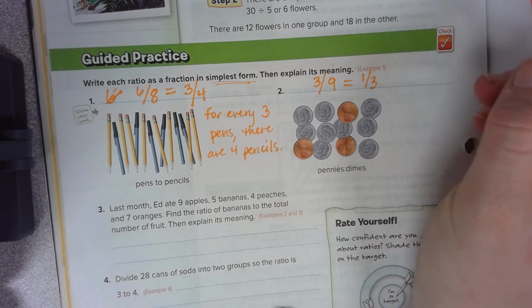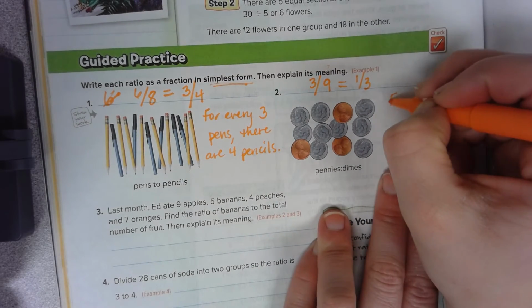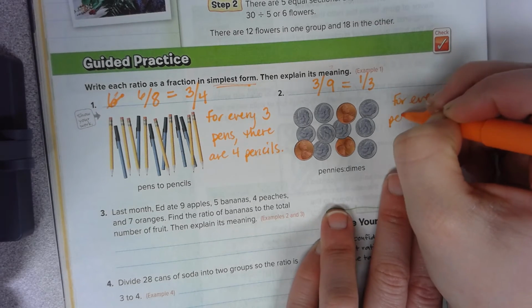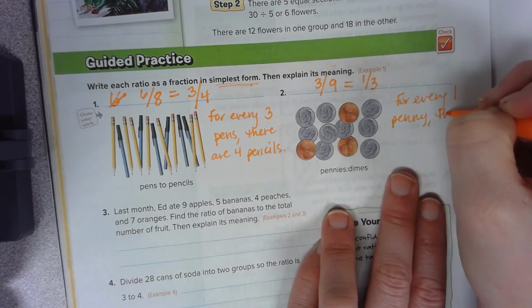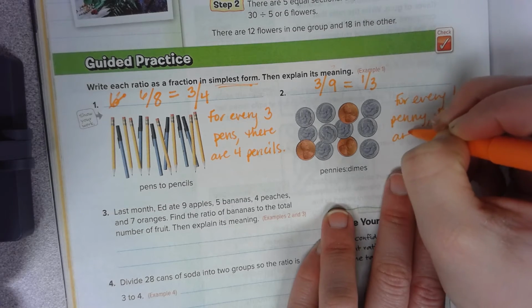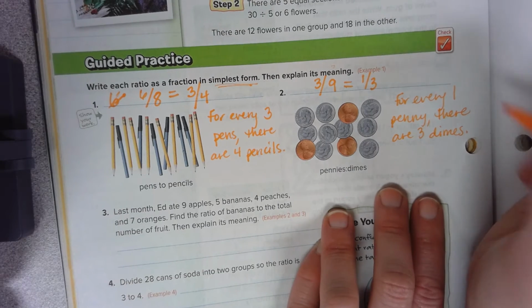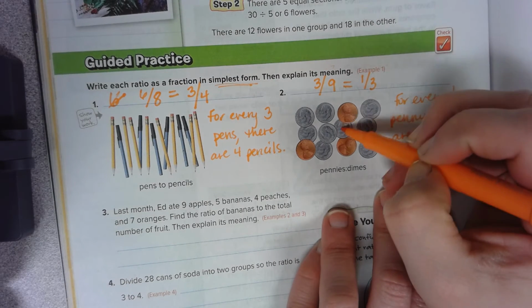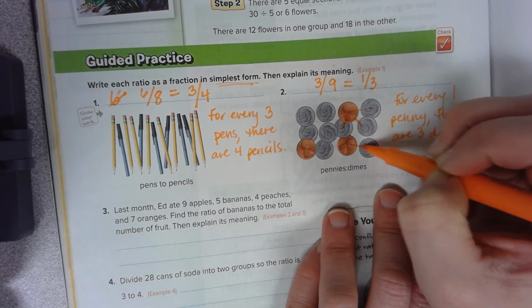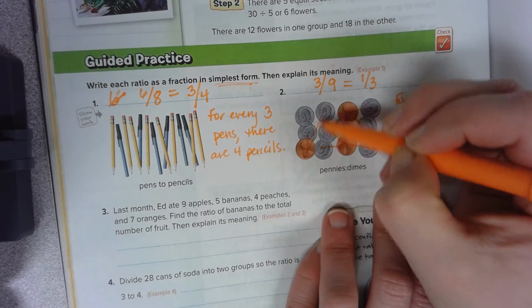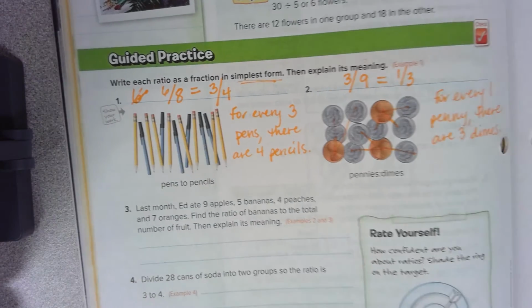Now, this is saying for every 1 penny, there are 3 dimes. Okay, so for every 1 penny, there are 3 dimes. So that's what that ratio is saying.